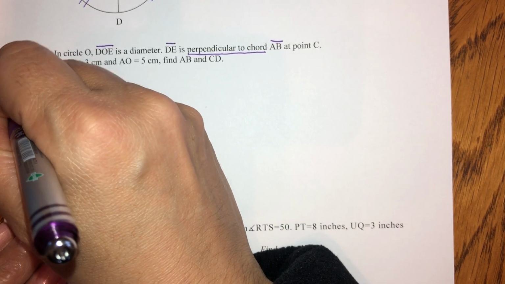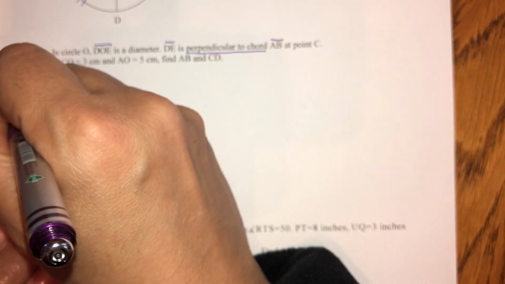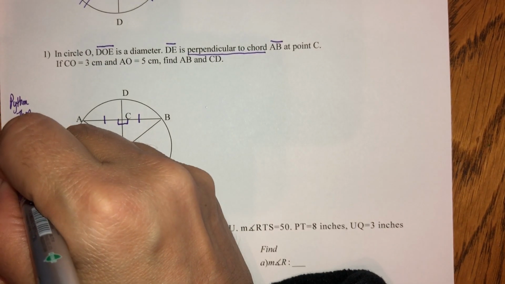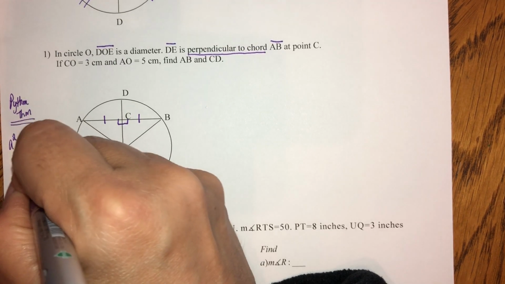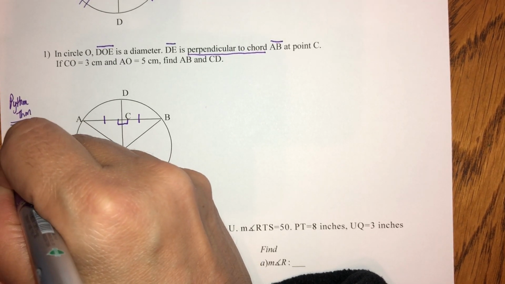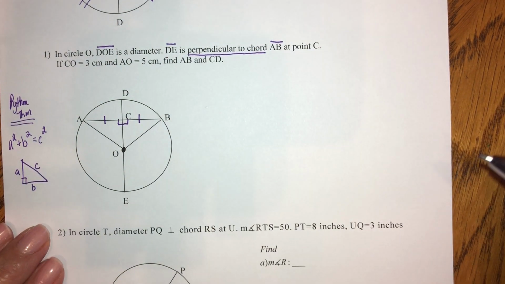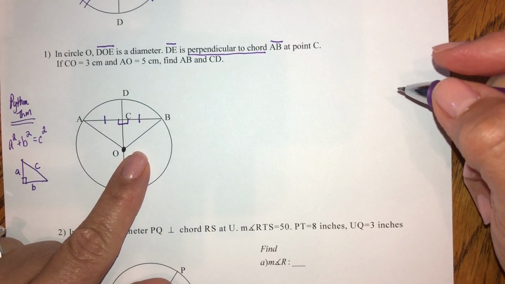And in case anybody just needs a quick review, Pythagorean theorem is when we say that a squared plus b squared is equal to c squared. And of course, that only works in a right triangle where a and b are the legs and c is the hypotenuse. So in this problem here, if I continue reading, they tell me the length of CO is 3.